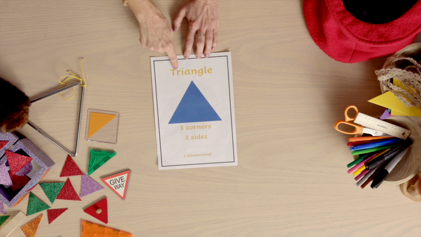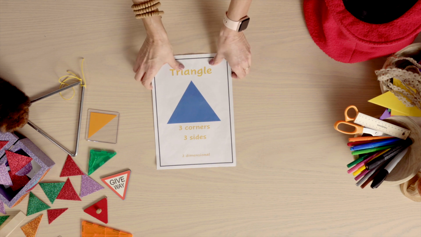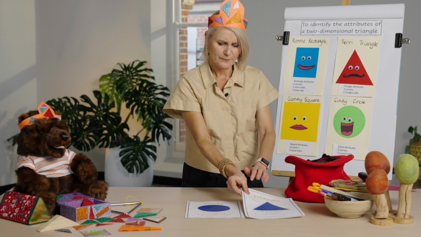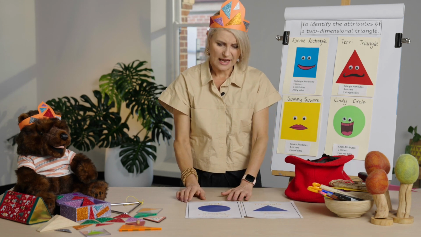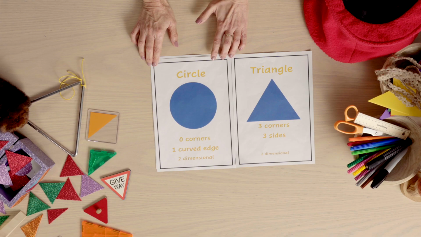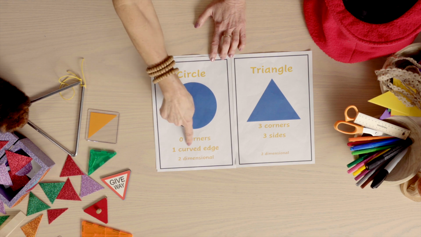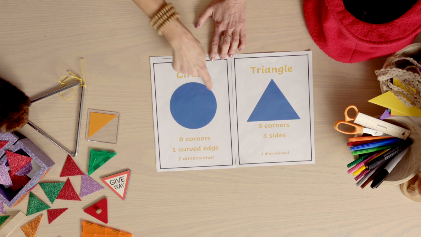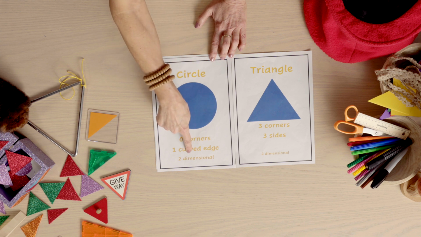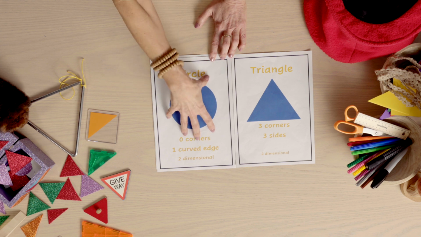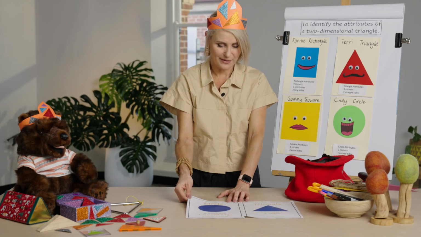Now let's compare our triangle to some of our other shapes that we've done some exploring with. We explored the attributes of a circle, and we know that a circle has no corners and it only has one curved edge that's continuous, but it is also two-dimensional. It hasn't got any depth. We can't pick it up.